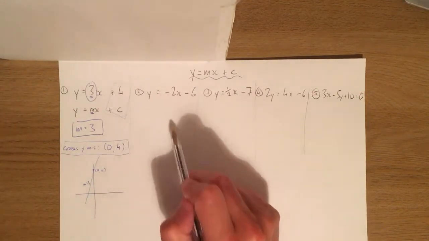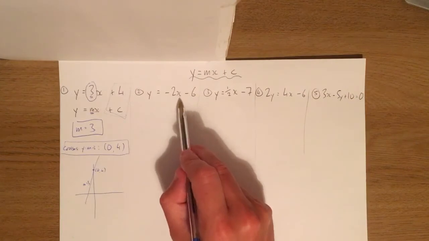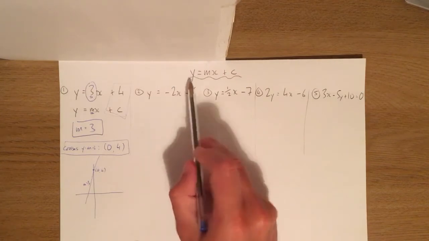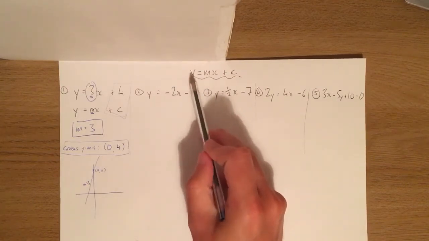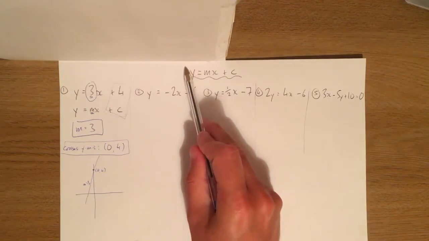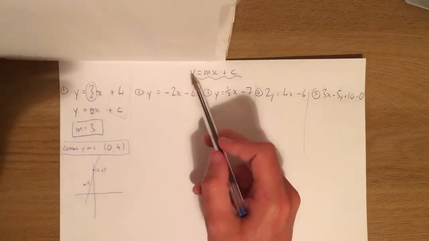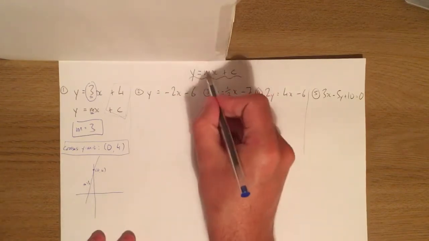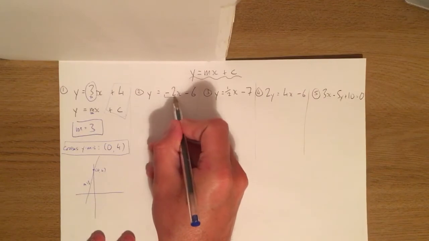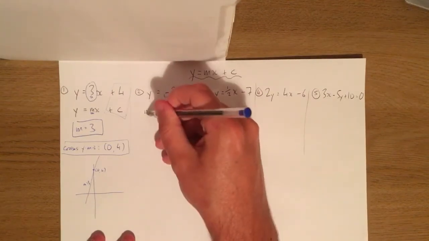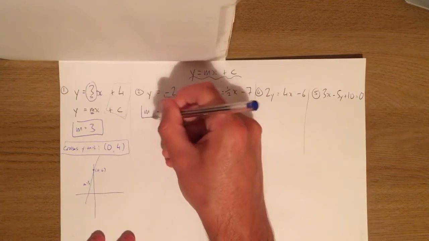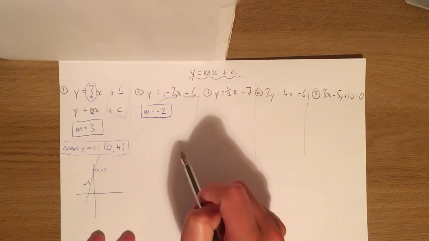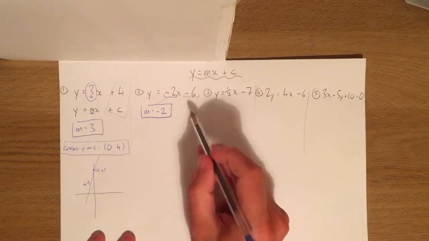This one here, y is equal to minus 2x minus 6. So is it in the form I want? Yes. Y is on its own on the left-hand side. That's what you need. Okay, you don't want minus y. You don't want a number in front of the y. You don't want anything else over on the left-hand side. That's what I've got here. Okay, so as long as you've got that, whatever is in front of the x, that's your slope. So your slope here is minus 2, and the number on its own at the end is the y coordinate of where it crosses the y-axis.